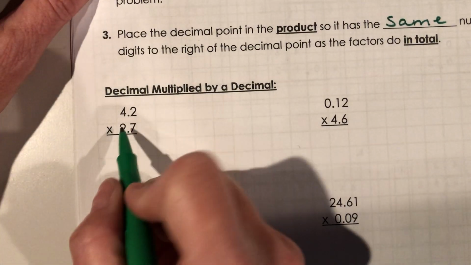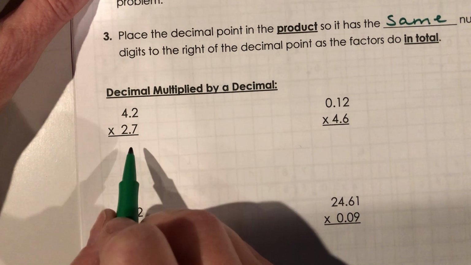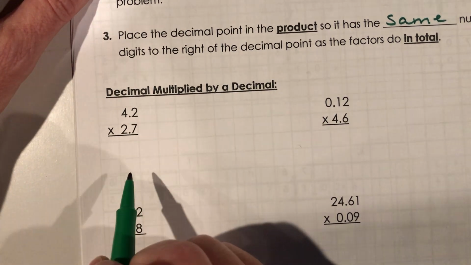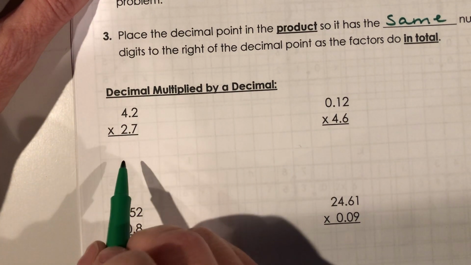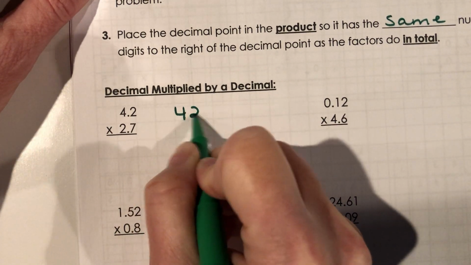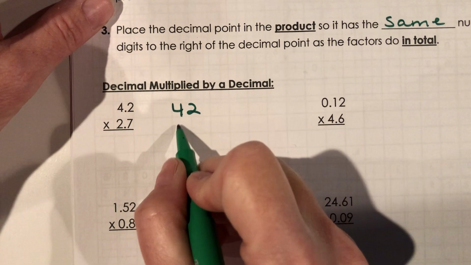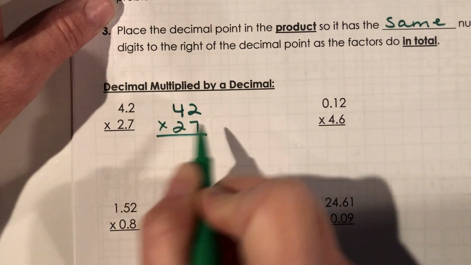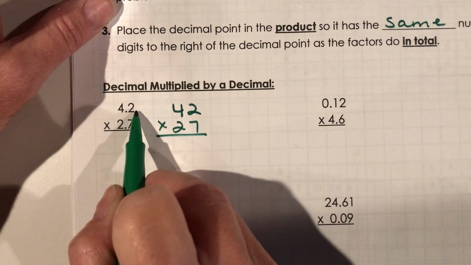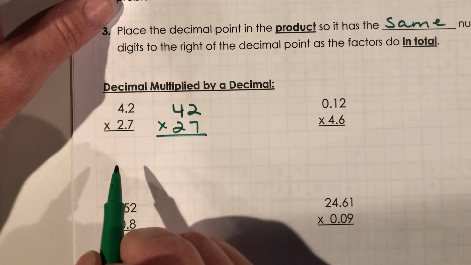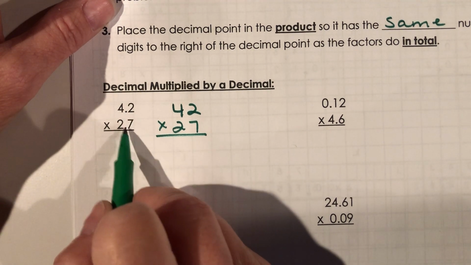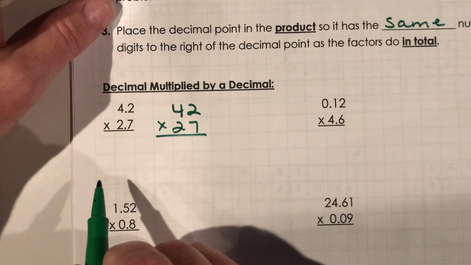So let's try some. I have 4.2 times 2.7. So our first step is to ignore these decimal points and just multiply the digits. So if I got rid of that decimal point, it would be 42, and if I got rid of that decimal point, it would be 27. So what's really happening is we shifted one place right and we shifted one place right. So this time we had to multiply by 10 twice between the two factors.